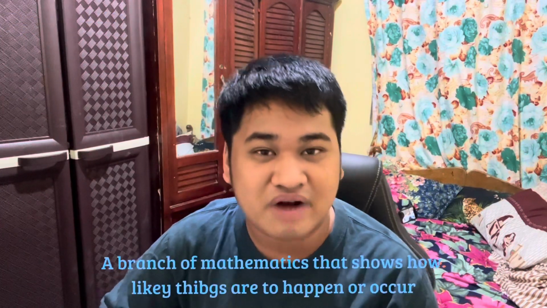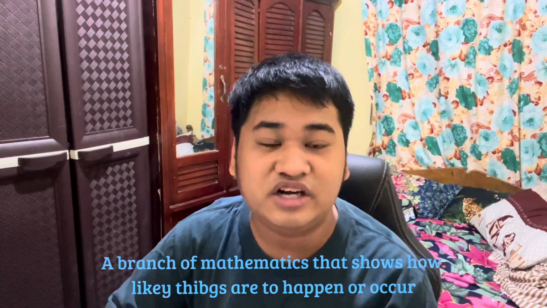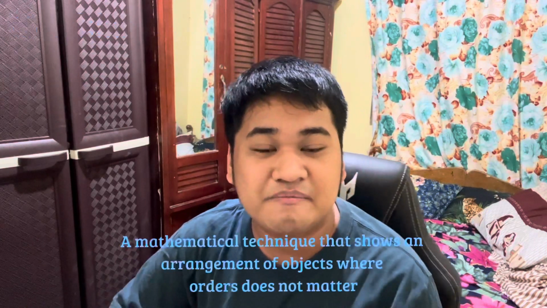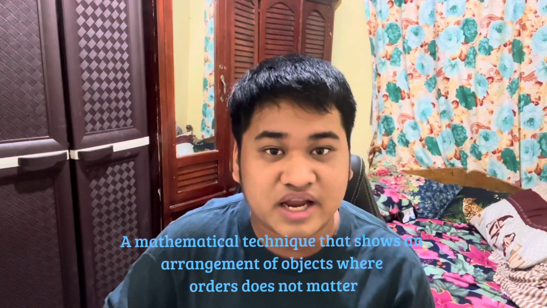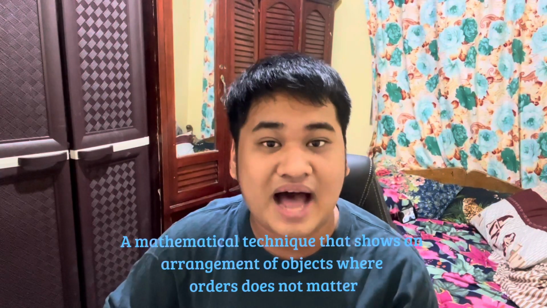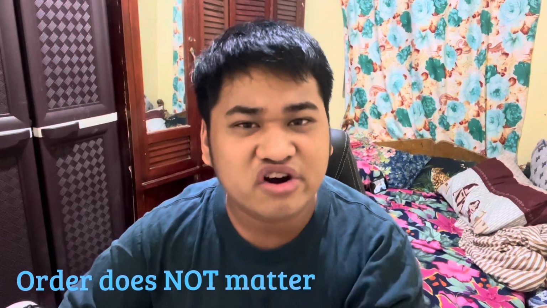So, combination is under probability. And when we say probability, it is a branch of mathematics that deals with or shows how likely things are to happen or occur. And when we say combination, it is a mathematical technique that determines the number of possible arrangements in a collection of items where the order of selection does not matter. Now that's our keyword. In combination, order does not matter. Unlike in permutation, order does matter.